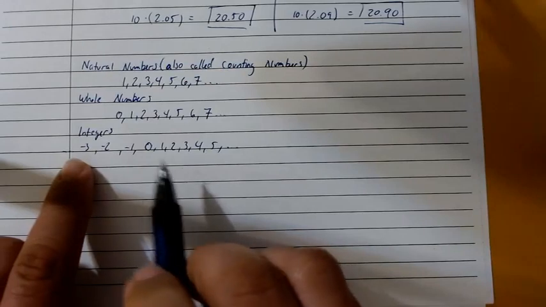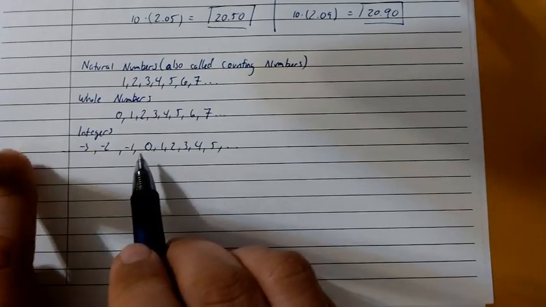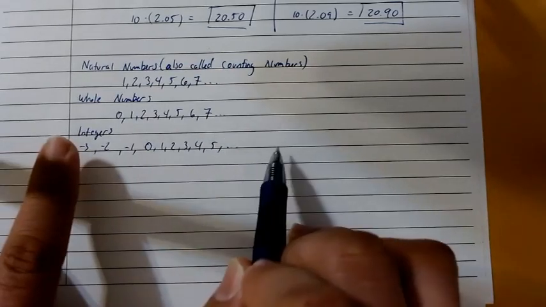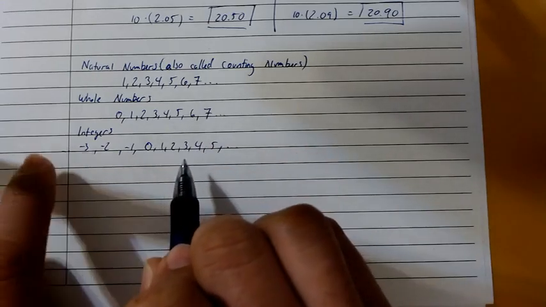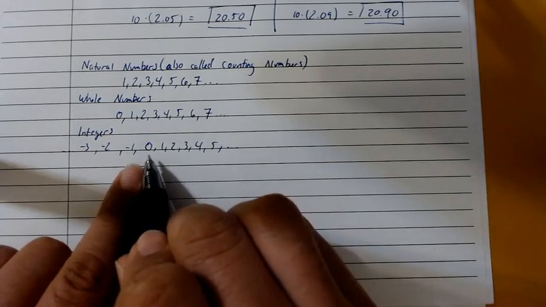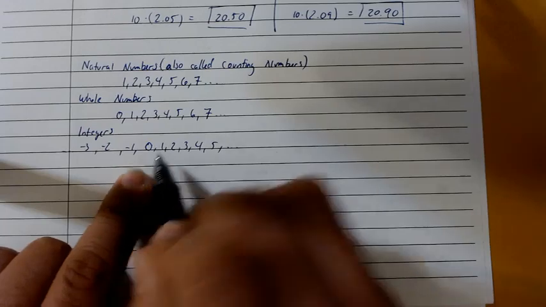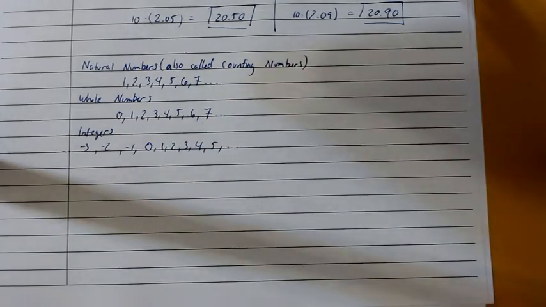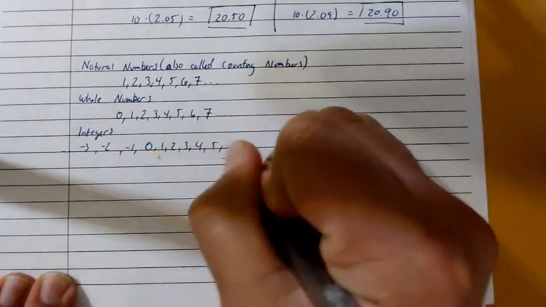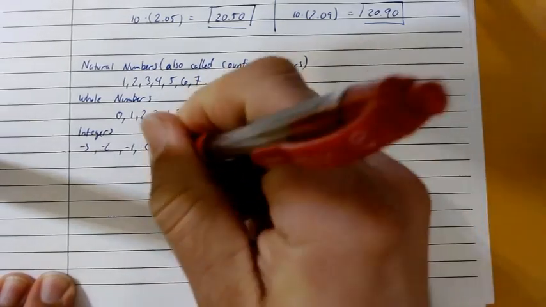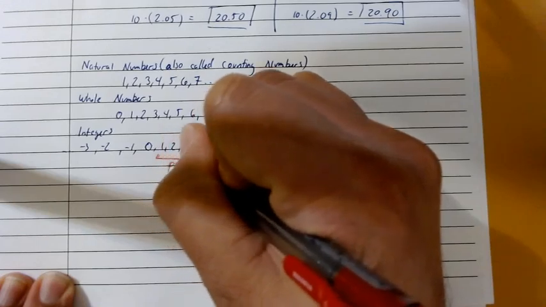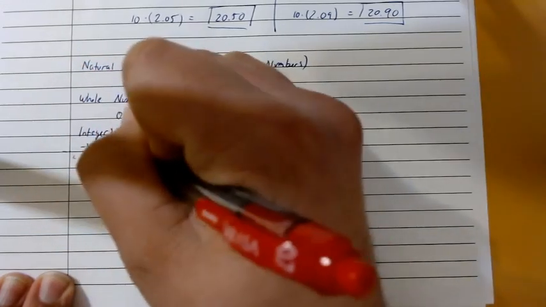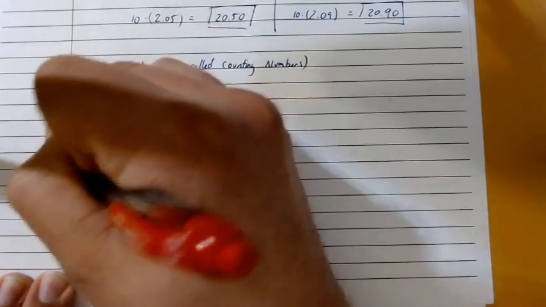There is no beginning to the integers. They go on forever this way. And there's no end to the integers. They go on forever this way. Okay? The integers include the positive numbers and the negative numbers. Note 0 is not considered positive or negative. Right? 0 is just 0. So here these are positive. And to the left of 0, you have the negatives.